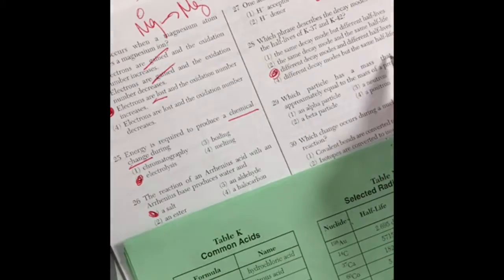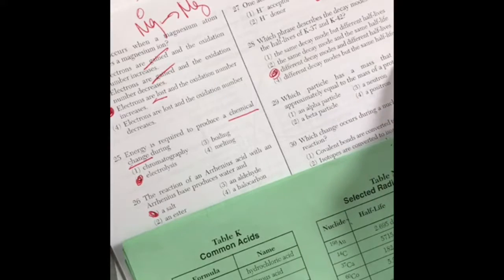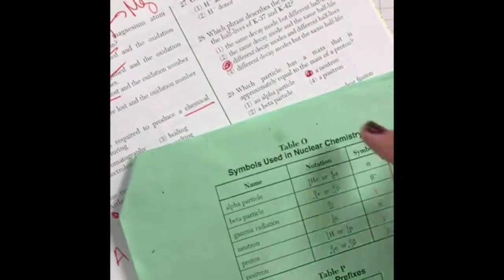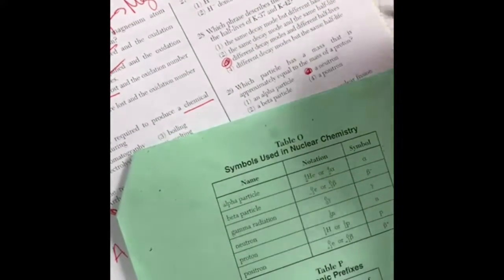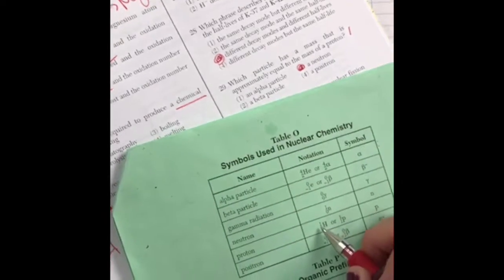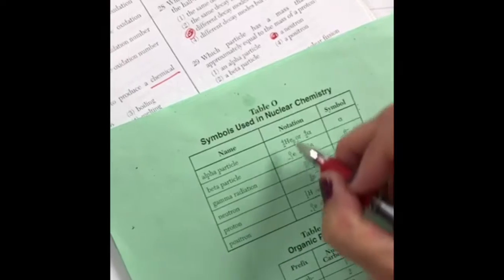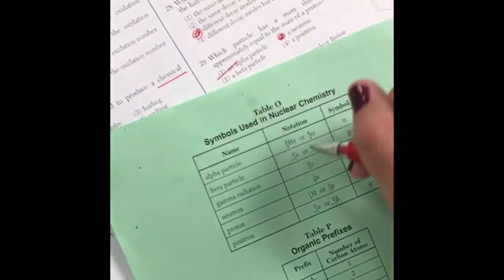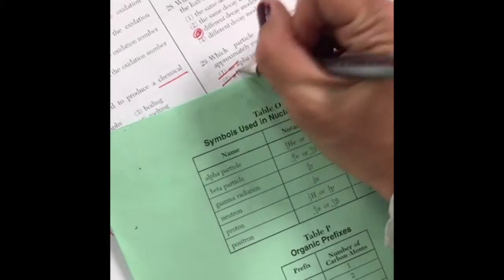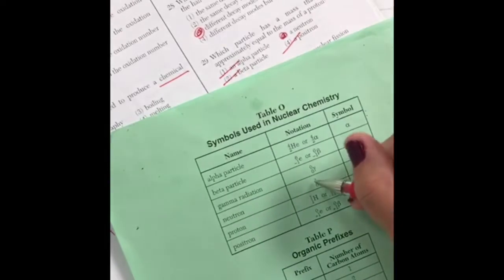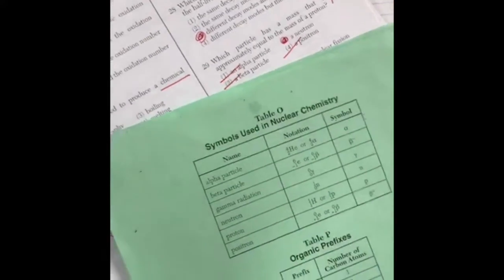Which particle has a mass that's equal to the mass of a proton? So a proton and a neutron both have a mass of 1. If you're not sure, you can always go to Table O. So a proton has a mass of 1. And then you look here. So here's the proton with the mass of 1. And alpha has a mass of 4. The mass is always the top number. A beta has a mass of 0. And a positron has a mass of 0. So a neutron has a mass of 1, the same as a proton.